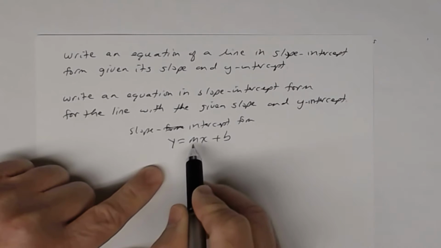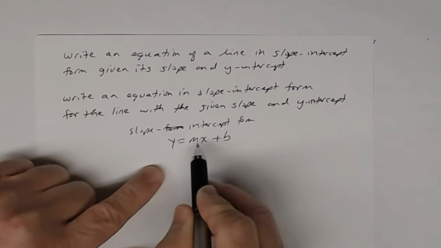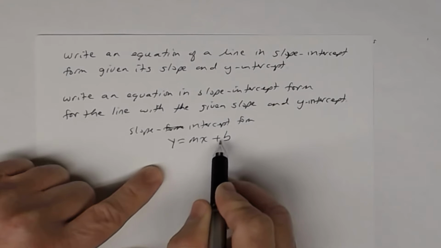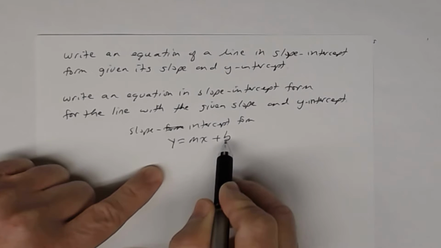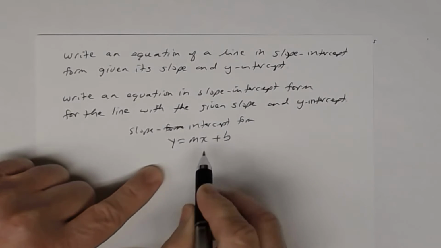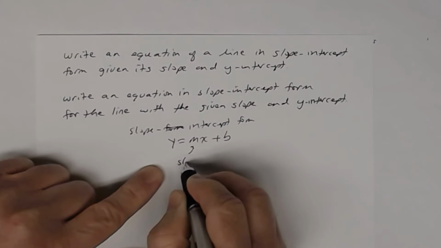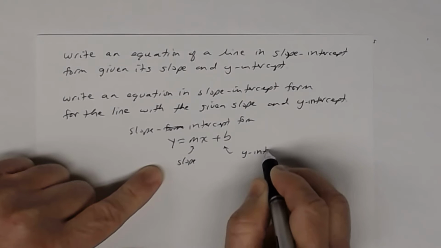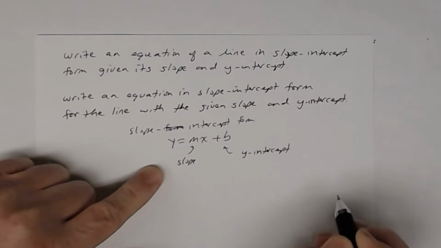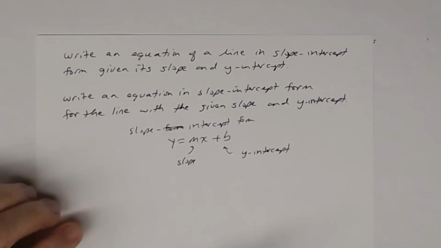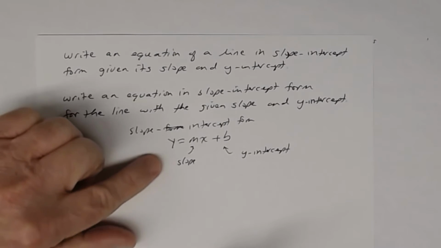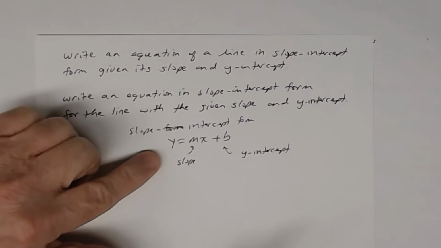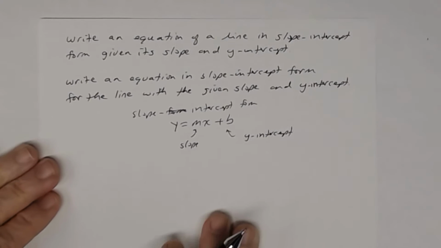So remember, the coefficient of x is your slope, and the constant we call b here is the y-intercept. So this is the slope, and this is the y-intercept. That's where the graph crosses the y-axis. All right, so you've had practice with this in previous lessons, slope-intercept form. So let's look at this example.